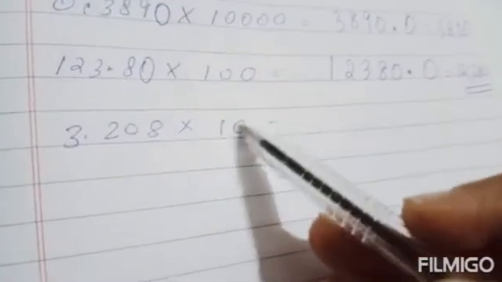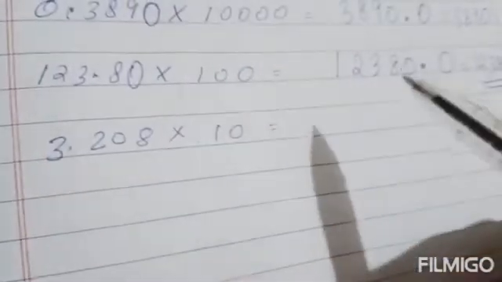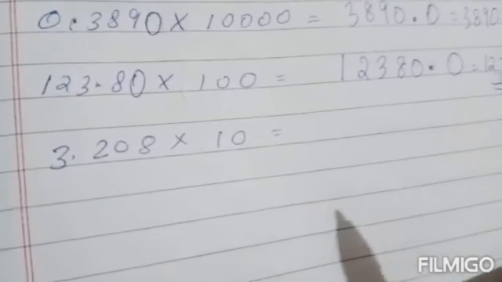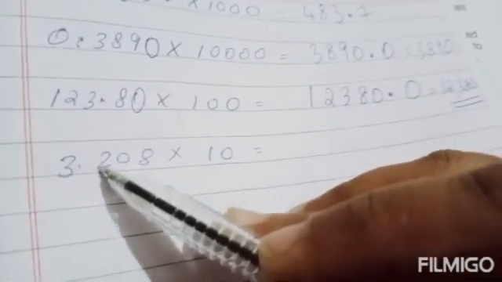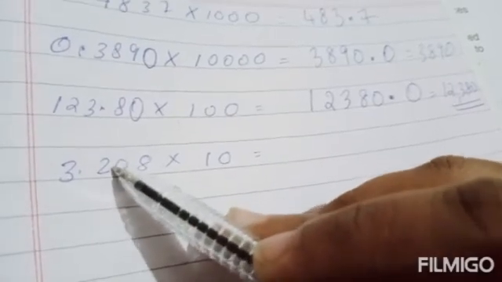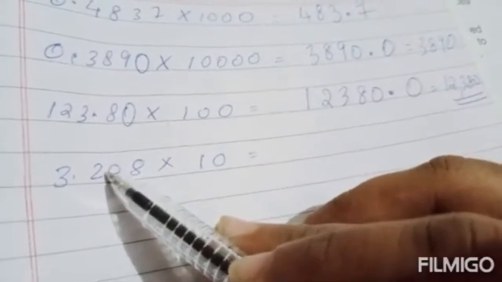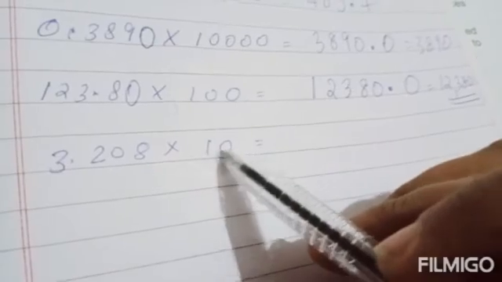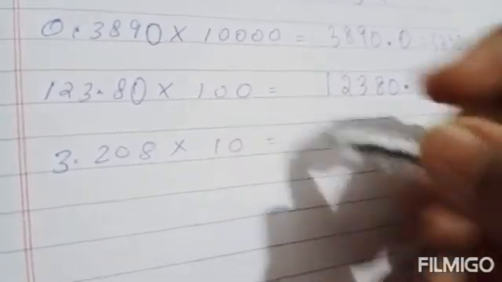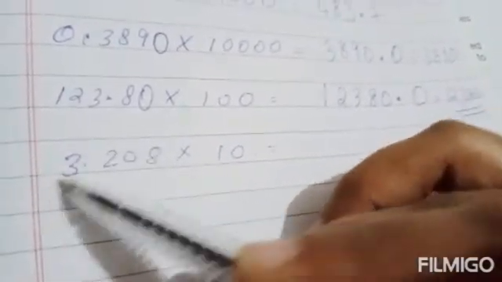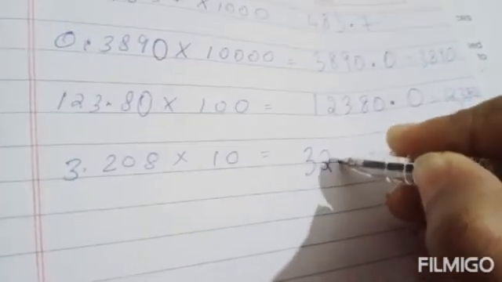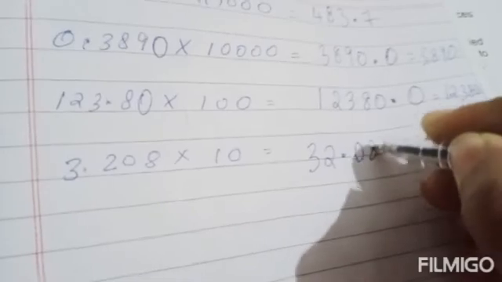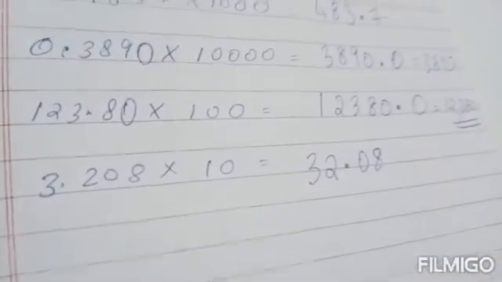Okay. Next, 3.208 into 10. So multiplying by 10 means move the decimal point one place to the right. So the decimal point after 2 is coming. After 2 you can put the decimal point if you are multiplying by 10. Okay, so 3 and 2 will come before the decimal point, that is 32.08. This will be the answer.